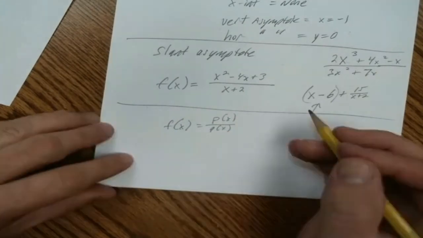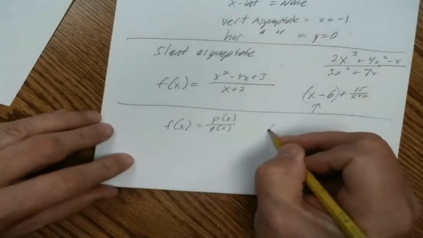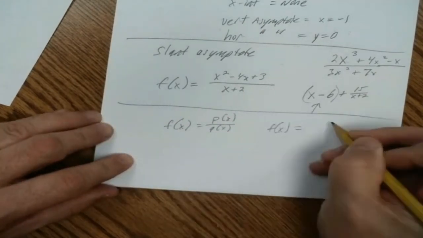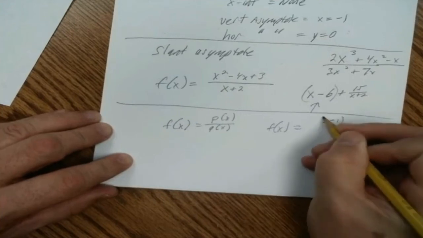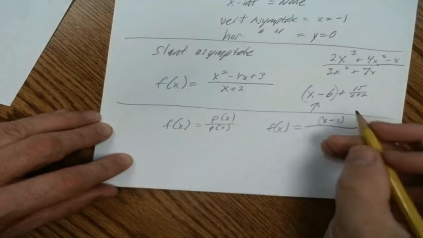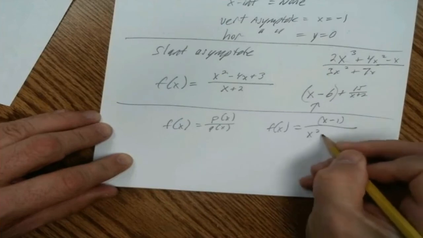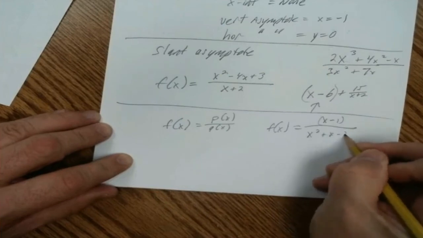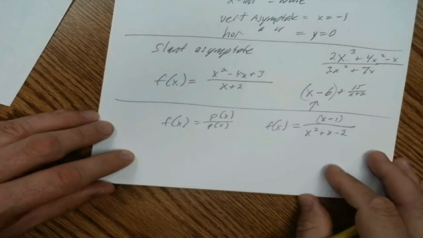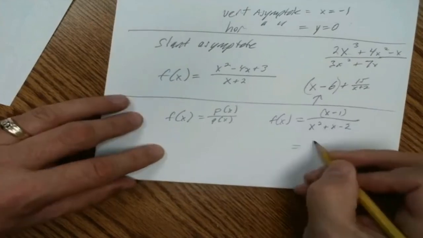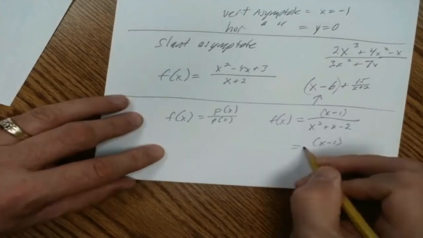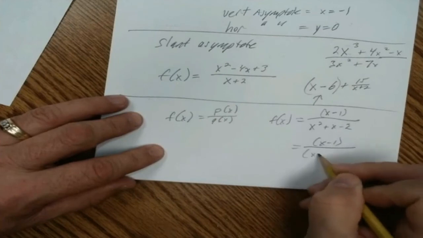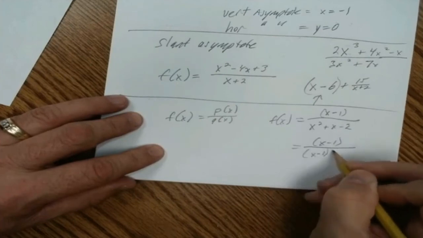So for example, if we have f of x equal x minus 1 over x squared plus x minus 2. All right, we know we can factor that to be x minus 1 over x minus 1 times x plus 2.